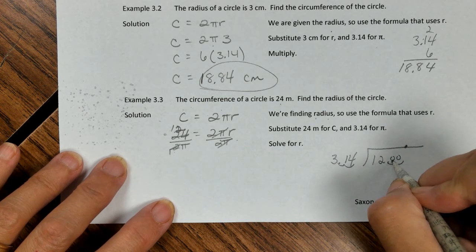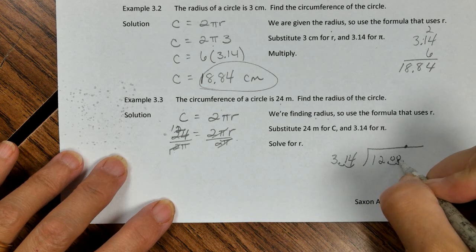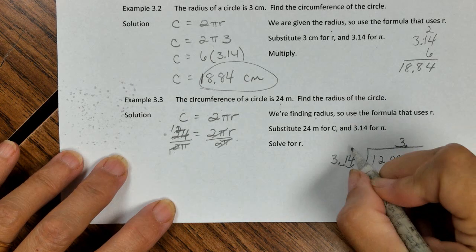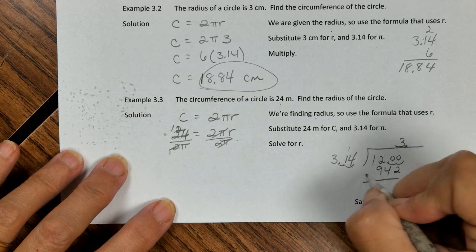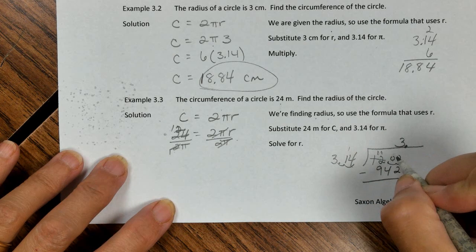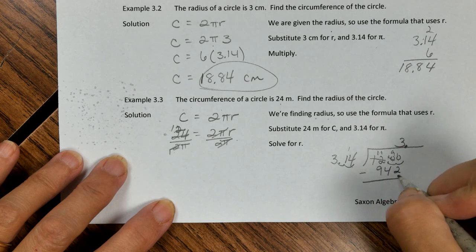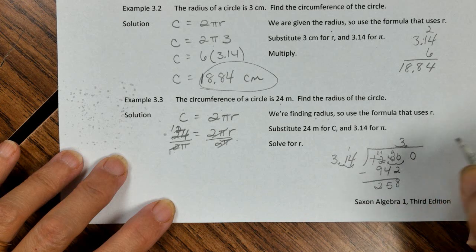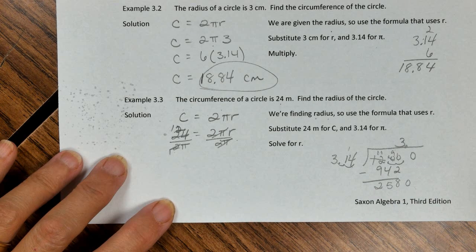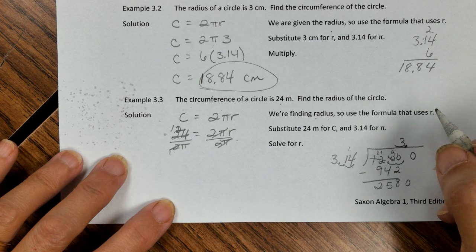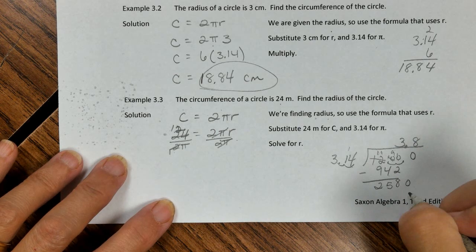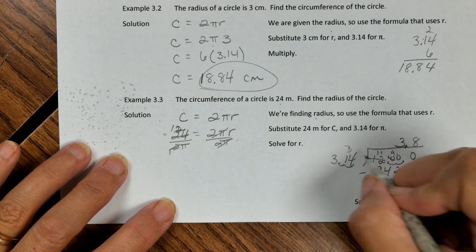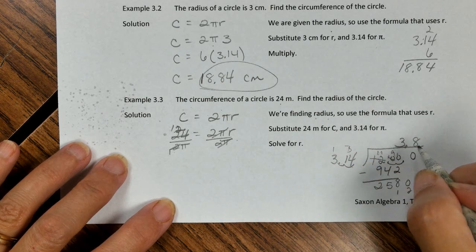Okay, and 314 isn't going to 120, so we're going to do this, and it looks like that's going to be a 3. Okay, 12, 4, 9. Okay, 8, 5, 2. And that should probably be an 8. I probably shouldn't have done this where my footer is. I'm going to run out of room. 32, 11, 25.